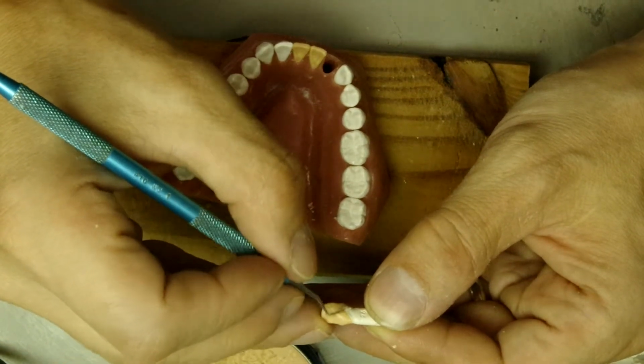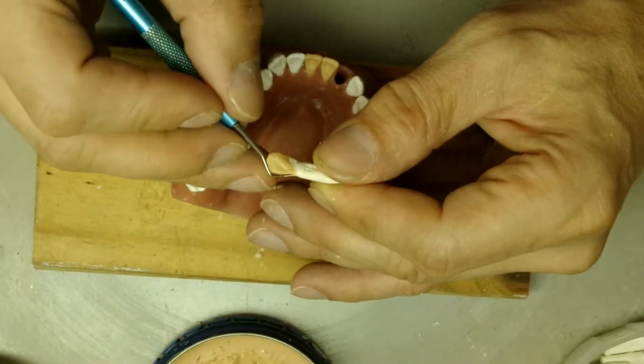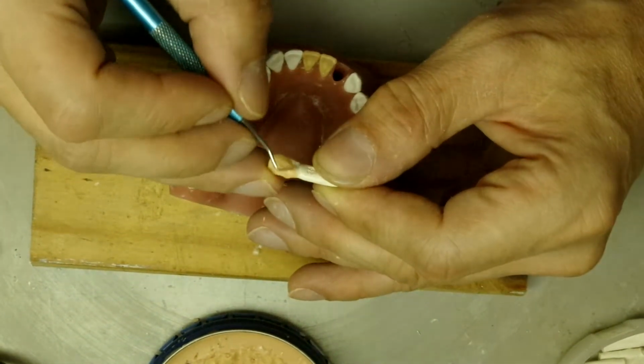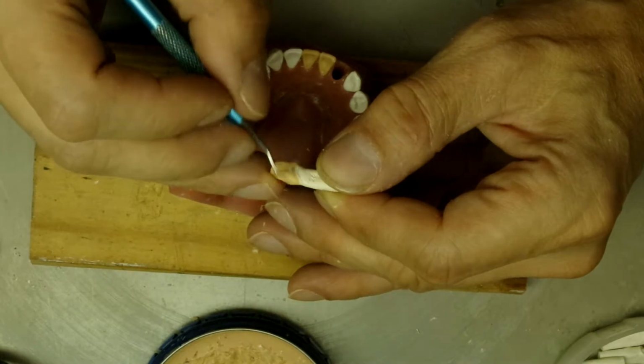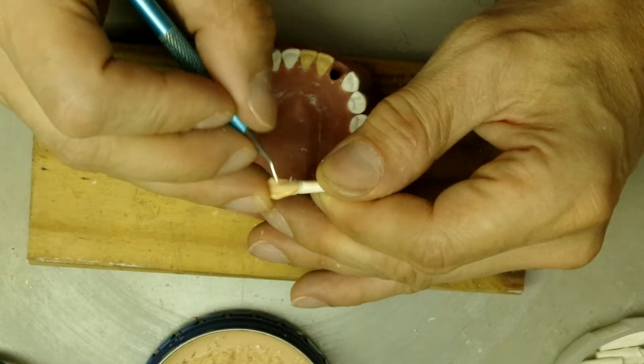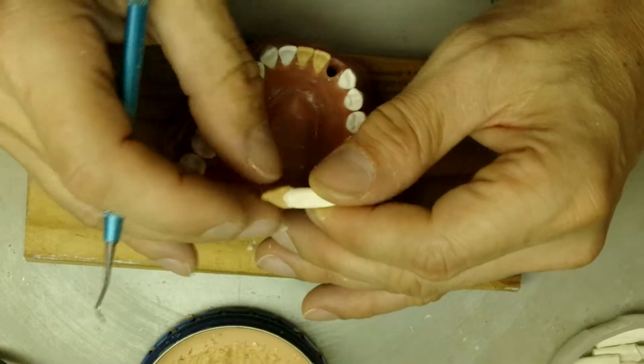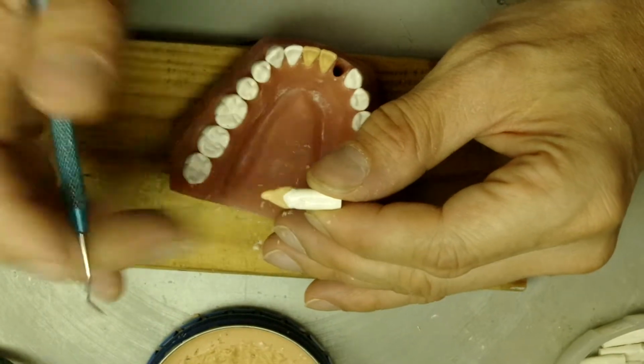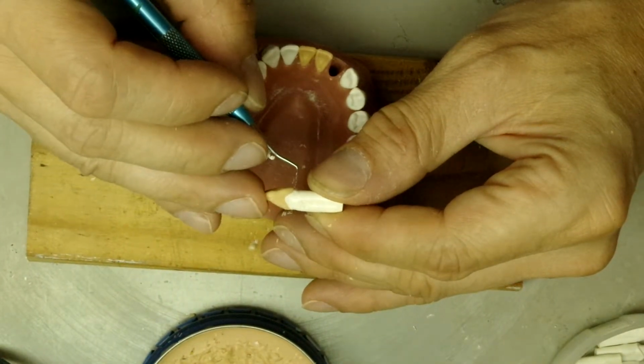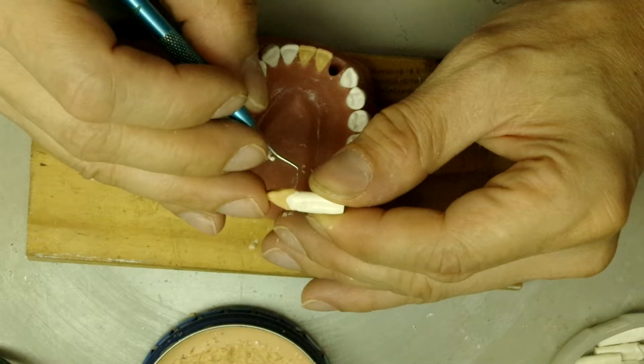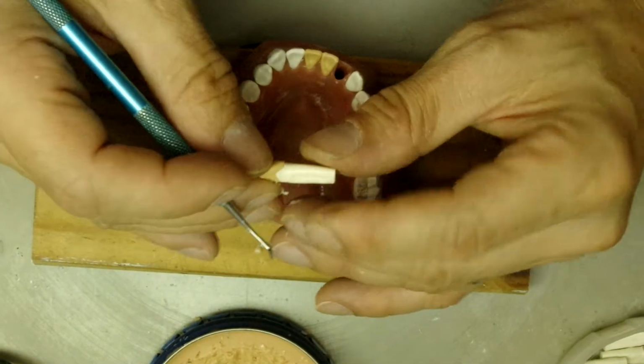This time we have to be more gentle. Make sure if it's overhanging like this or too bulky, we'll just take it down.